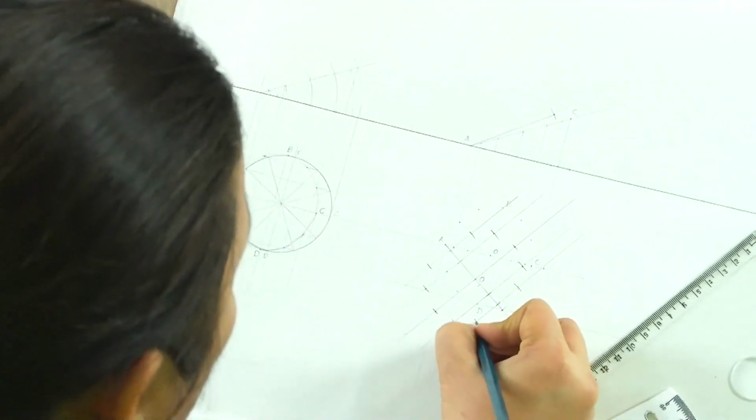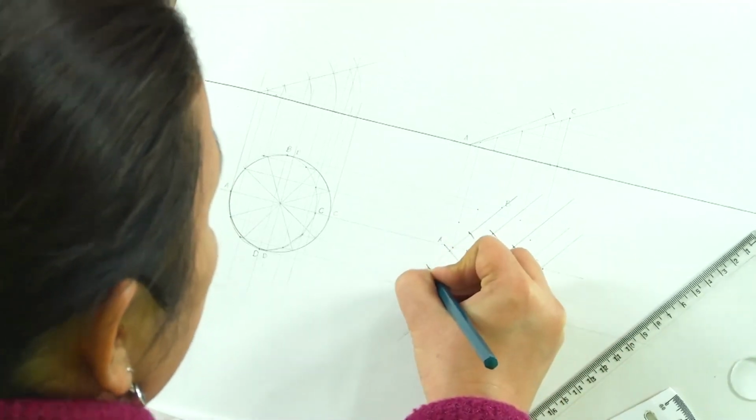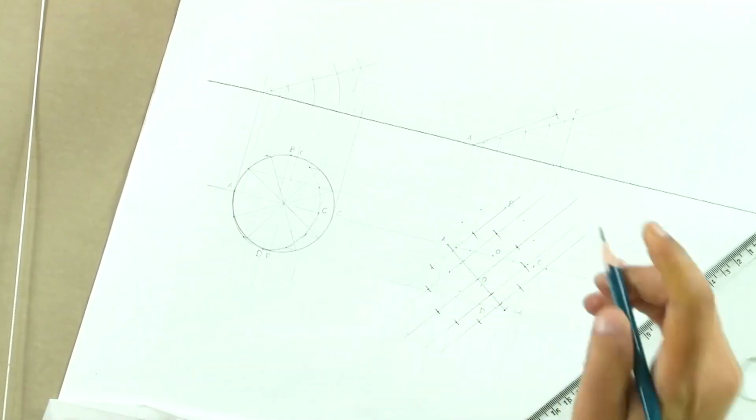So, this is the final shape of the ellipse that we have got.